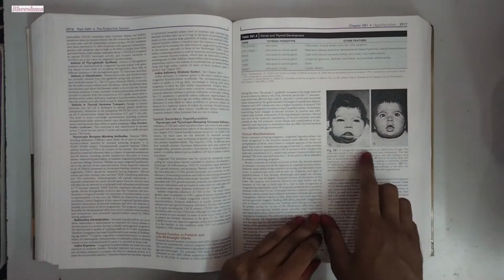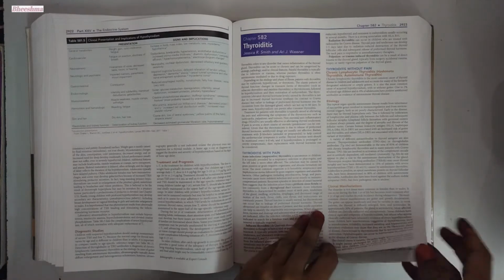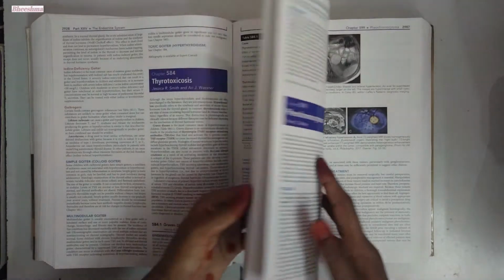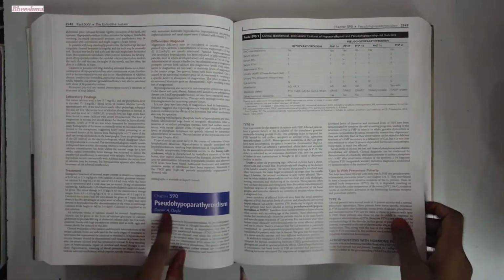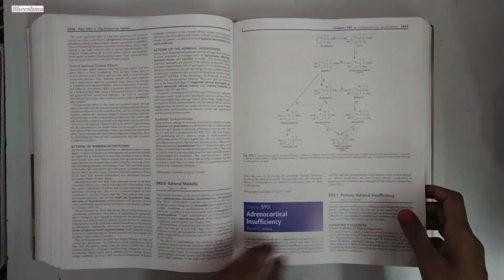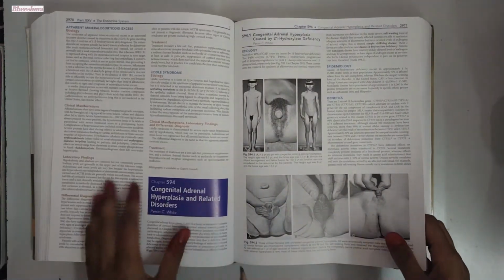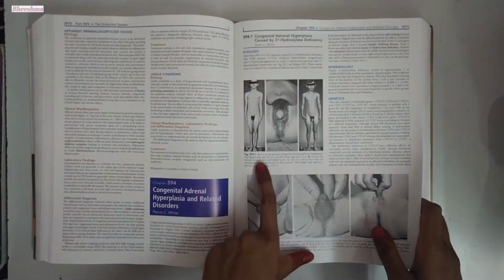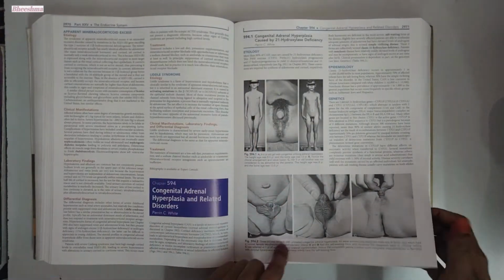Then about congenital hypothyroidism in infants of 6 months of age. Then thyroiditis, goiter, thyrotoxicosis. Then about pseudohypoparathyroidism. Then about adrenocortical insufficiency. Then congenital adrenal hyperplasia and related disorders. The main congenital adrenal hyperplasia of a 6-year-old girl with etiology, epidemiology, genetics, pathogenesis is given.